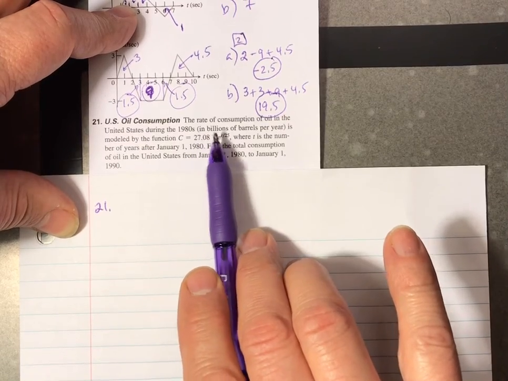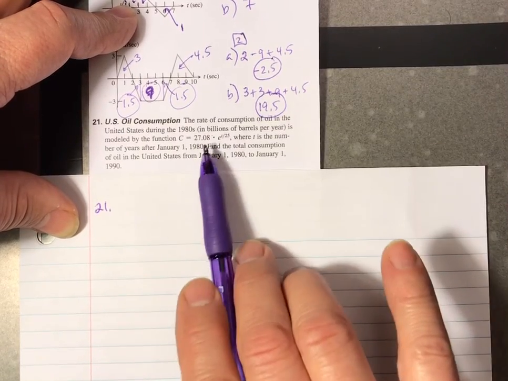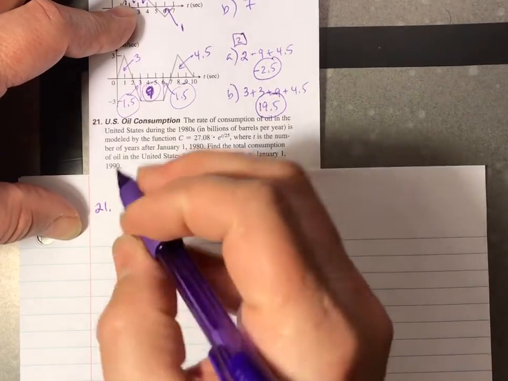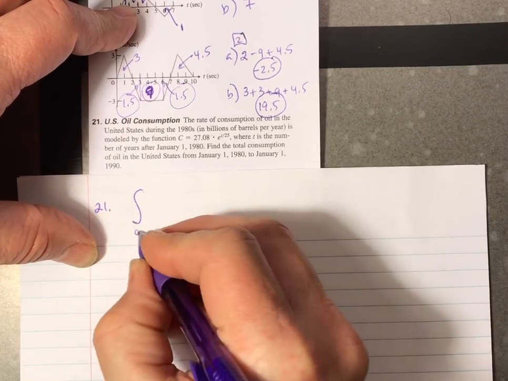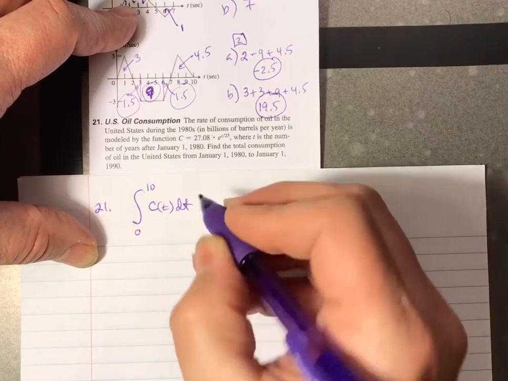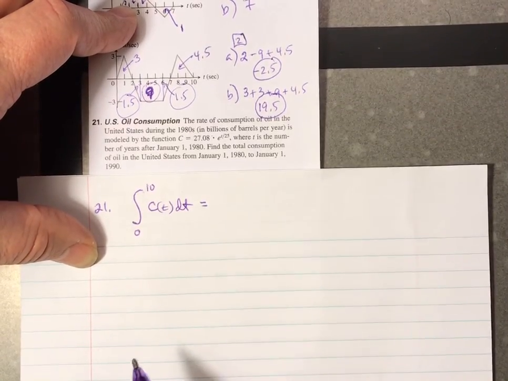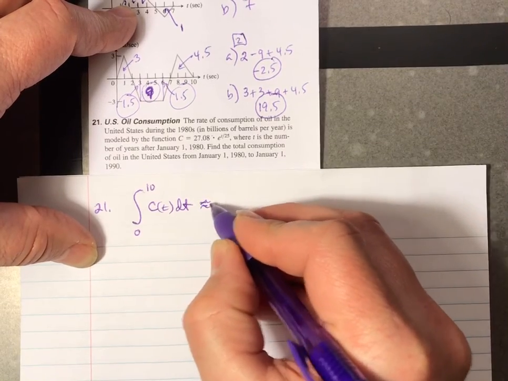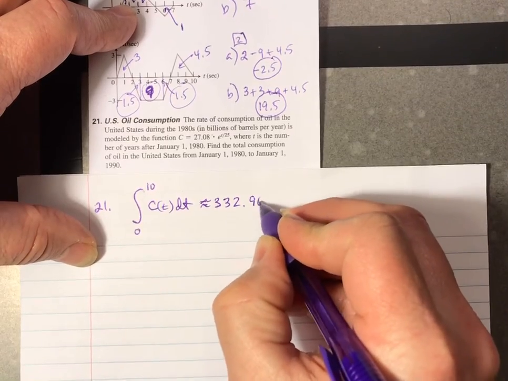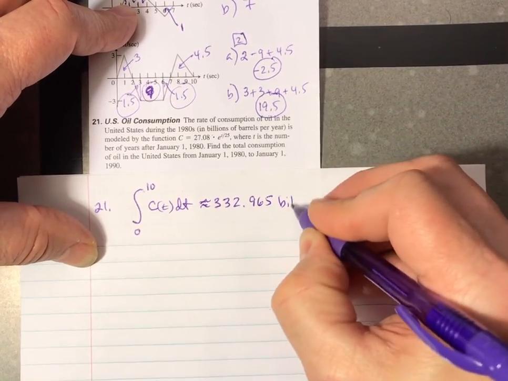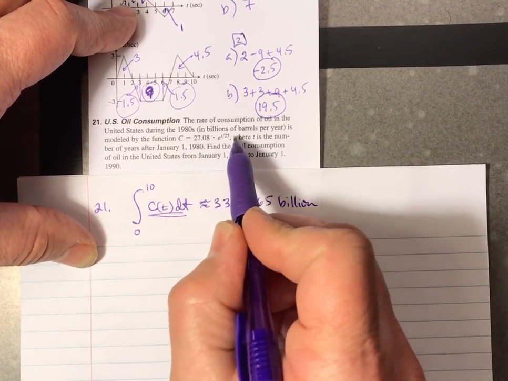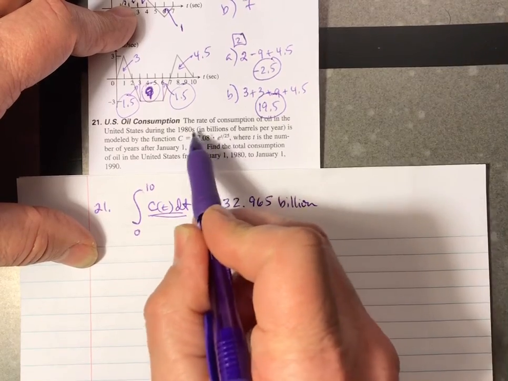Now, when we integrate this rate over the time period, then we will get the total number of barrels that have been consumed. So we're going to integrate here from 0 to 10 of this function c of t dt. And when we integrate that, then we should get about 332.965 billion barrels. So the important thing is to set this equation into your calculator.